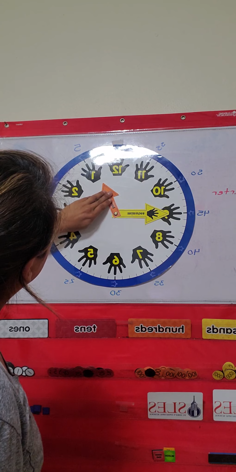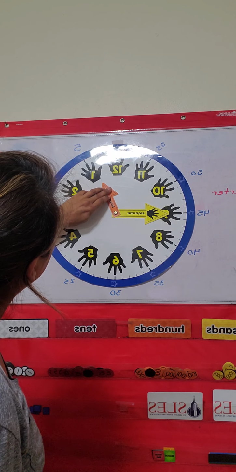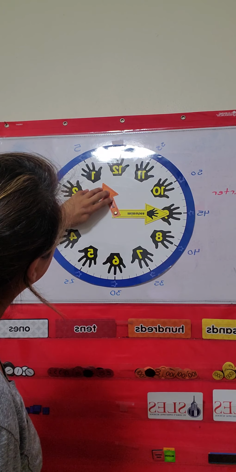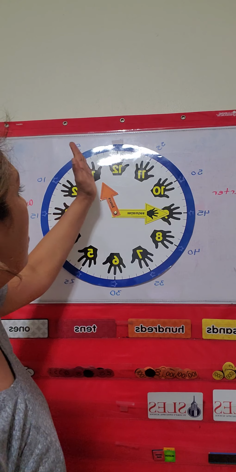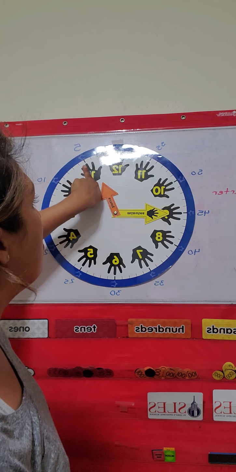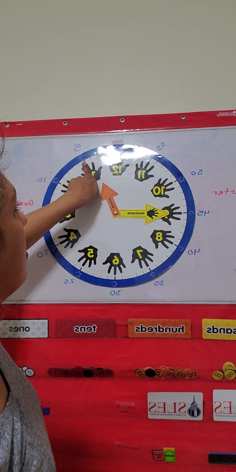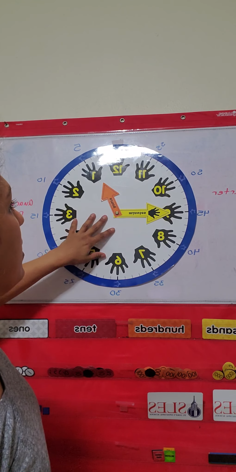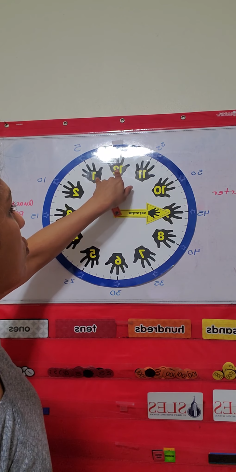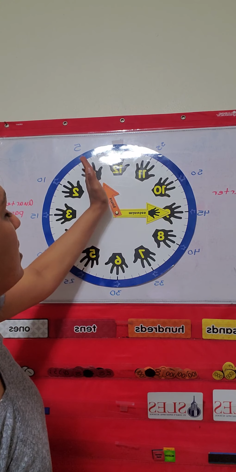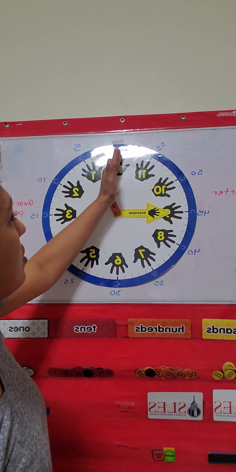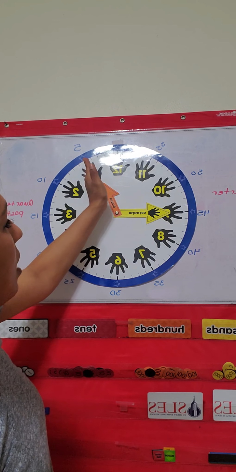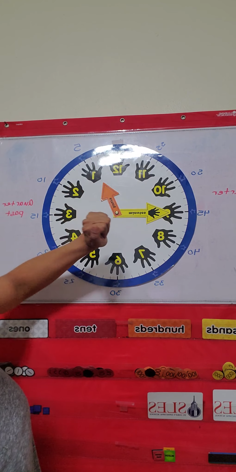So if our clock looked like this, okay? Now notice it's not quite to the 1 o'clock hour yet, right? It's still in between the 12 and the 1. So if it's in between, you still go to the hour before because you're not quite in that hour yet.